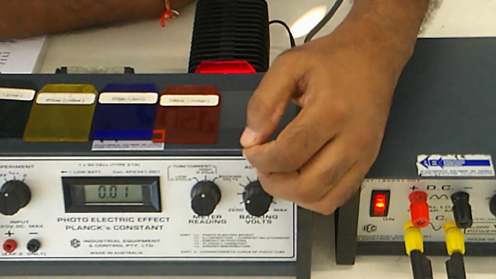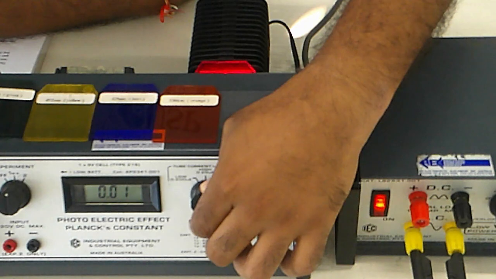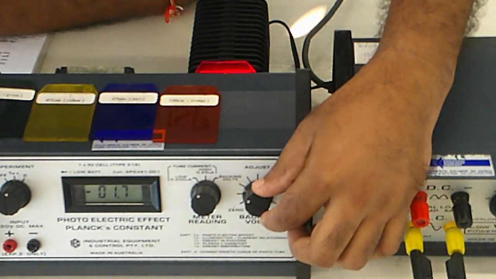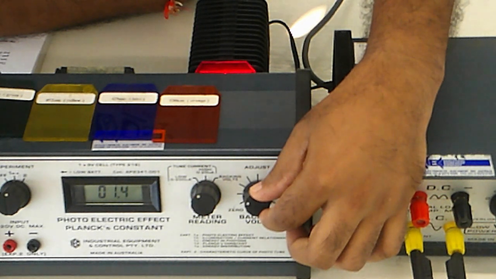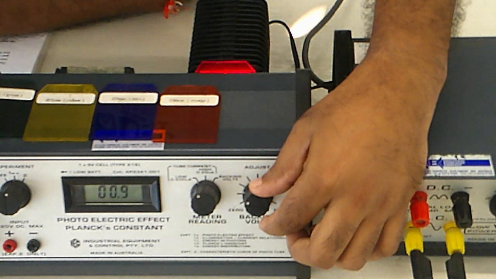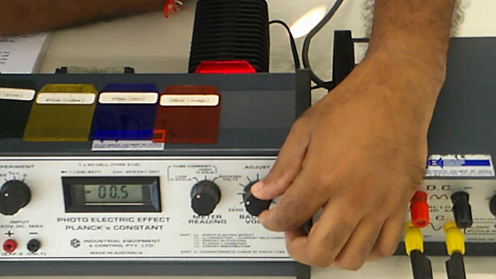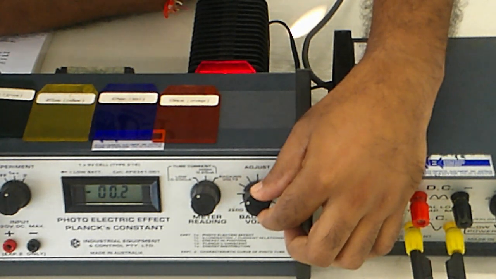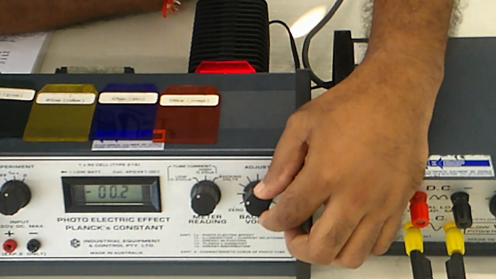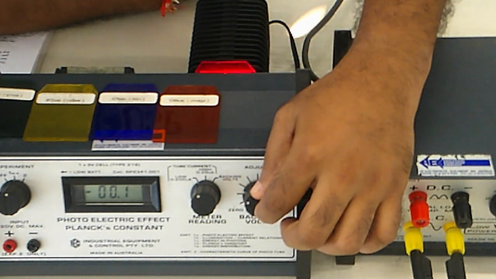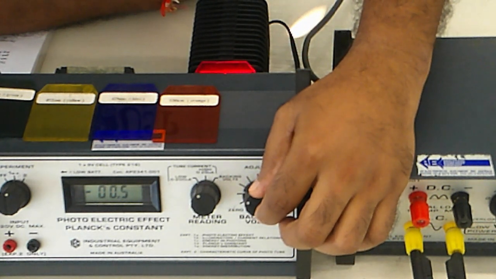Once the high current has been adjusted to the zero mark, then we switch on to the low current, and we shall adjust the low current to the zero mark as well. Once both the currents have been adjusted successfully to zero amounts of current, or zero nanoamps, then we will use the meter reading dial and switch it back to the backing voltage.